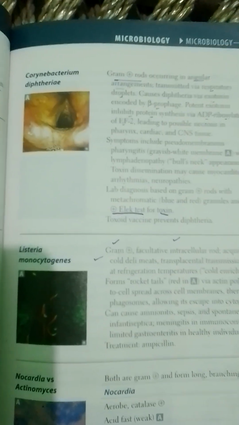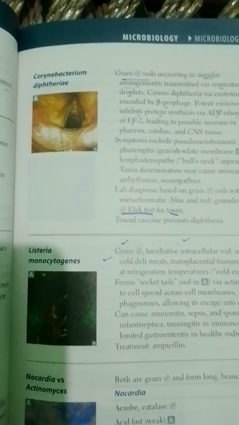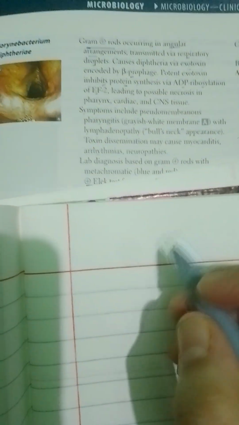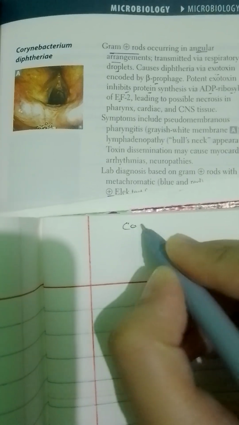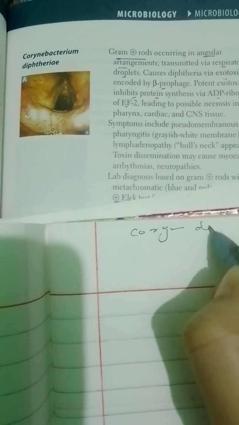Hello everyone. So today we're going to talk about Corynebacterium diphtheriae. We will just cover the first step USMLE, what is important. So we are talking about Corynebacterium diphtheriae.